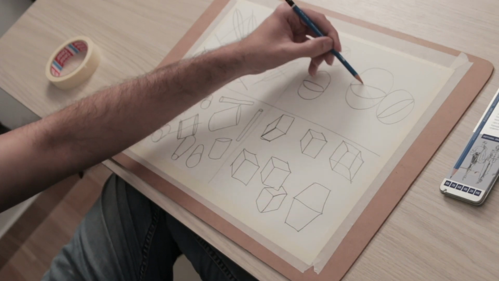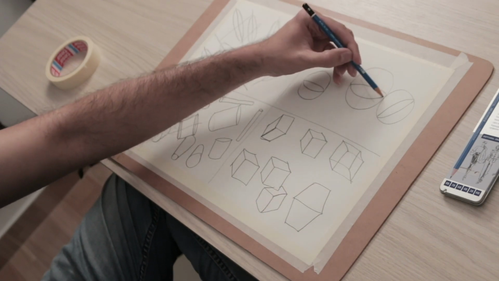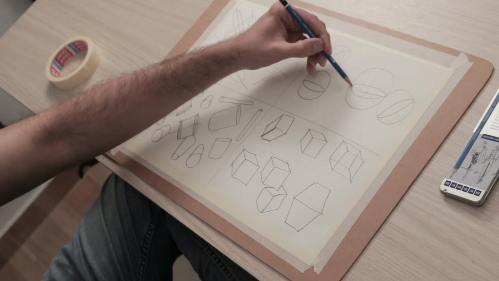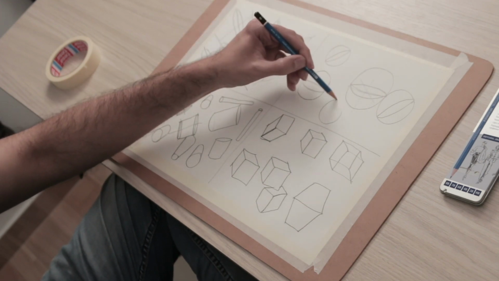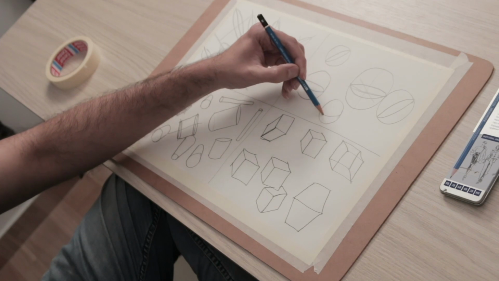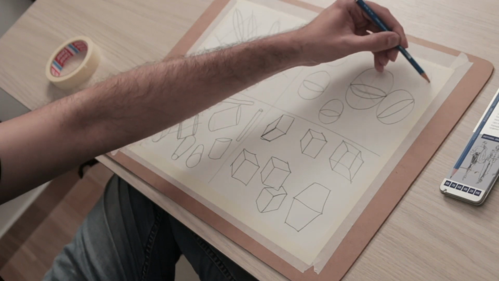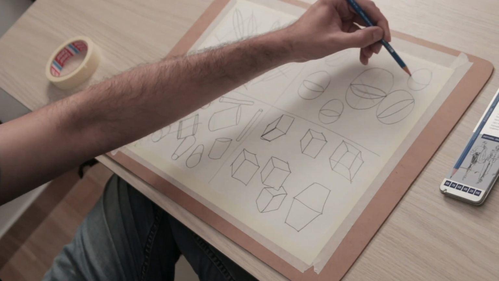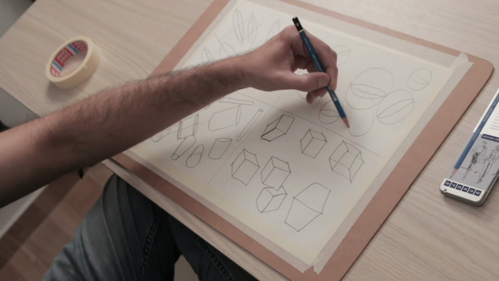We can also try to find maybe the axis for the sphere, right? If you want to do it quickly, if you want to do it slowly, whatever you want. The thing that we're trying to do is to warm up our hand when we're drawing.